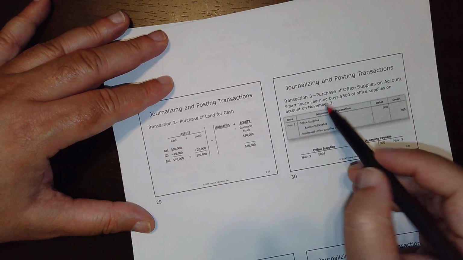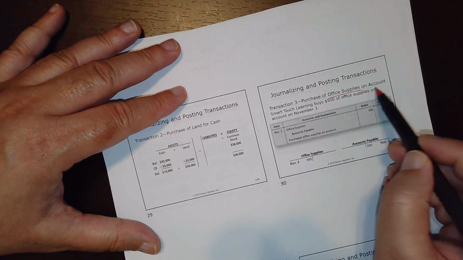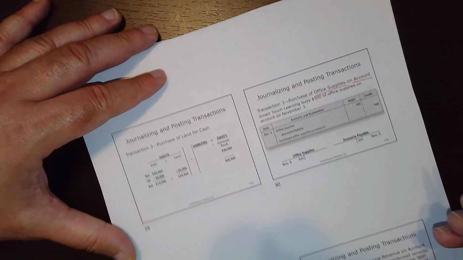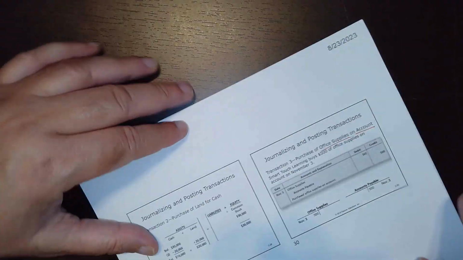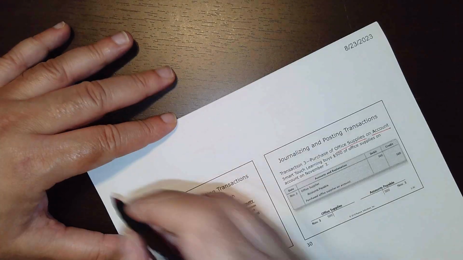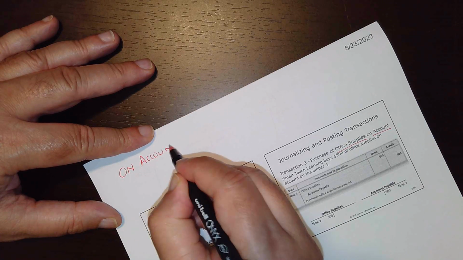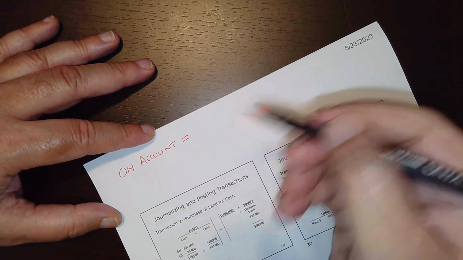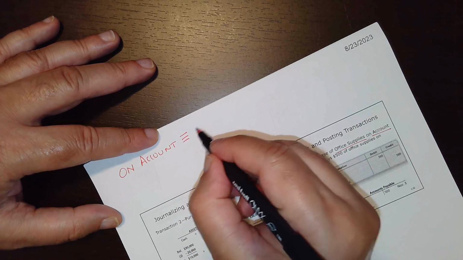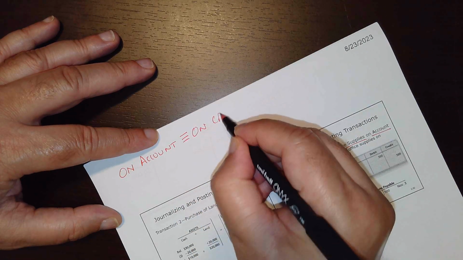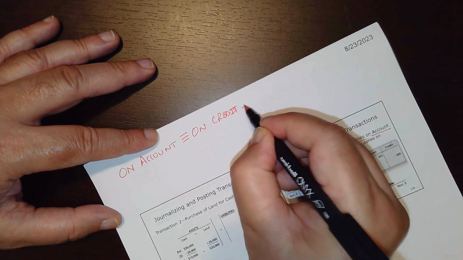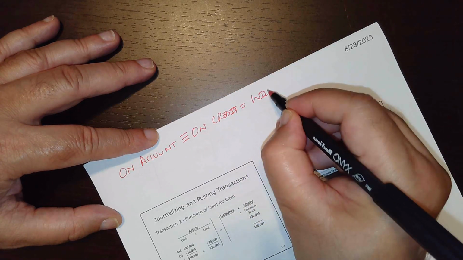Journalizing and posting. Now the third transaction, you purchase office supplies on account. All right. So I'm going to give you a definition. There are two keywords. On account is equal to another phrase, on credit, or will pay later.